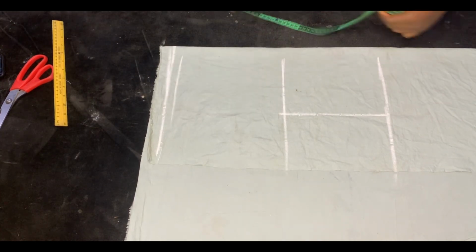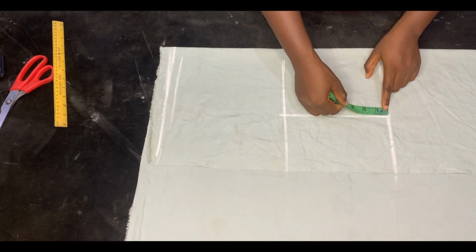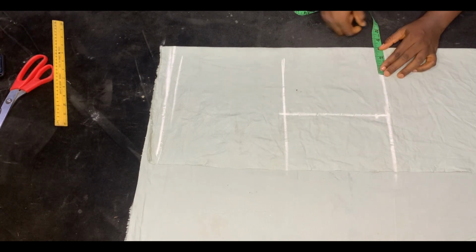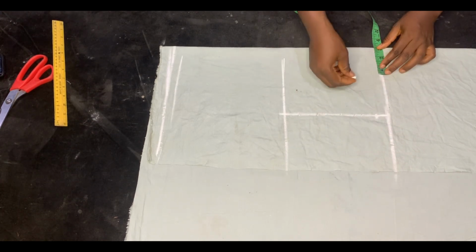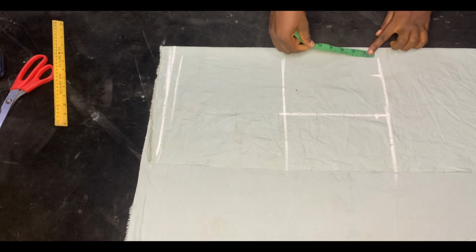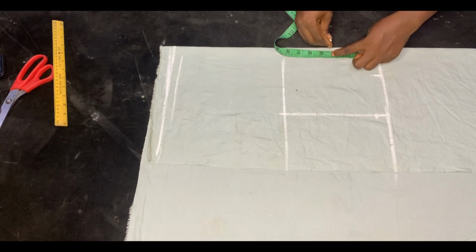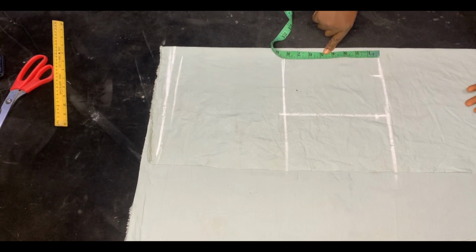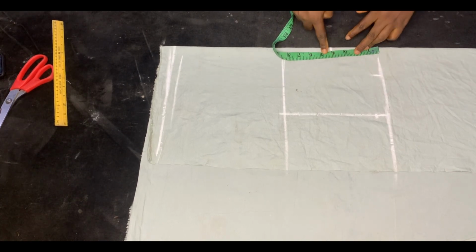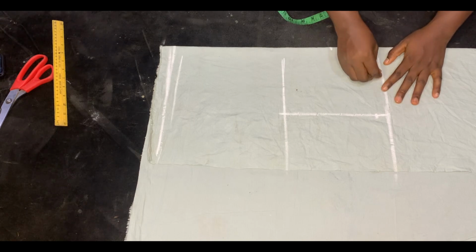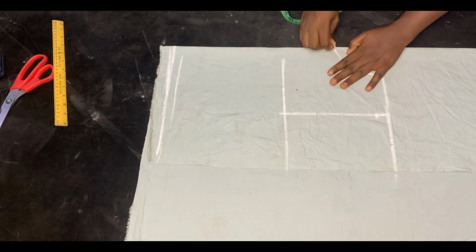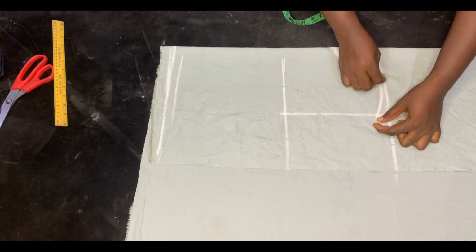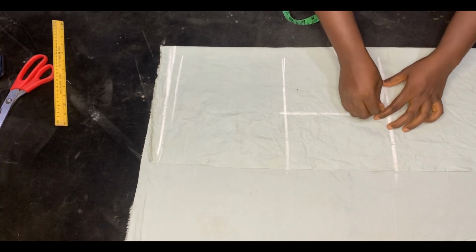So the next thing I'm going to do now is to mark out my come down from the shoulder line with 1 inch for the shoulder slope, and after that I'm going to mark my neck line. I'm going to use 3 by 4. Then I'm going to connect the two dots. The neckline depends on how open you want yours to be. After that I'm going to connect the shoulder slope back to the neck line.